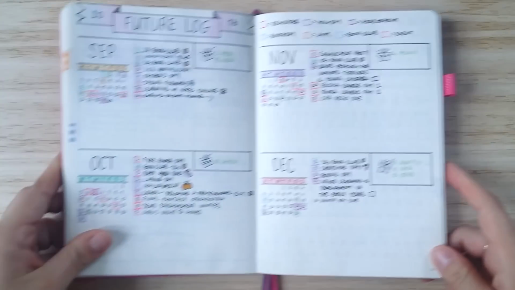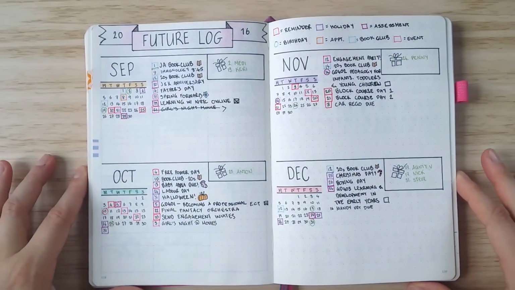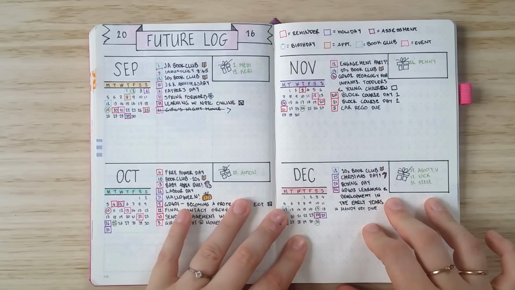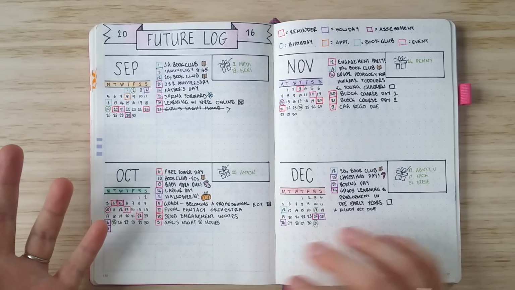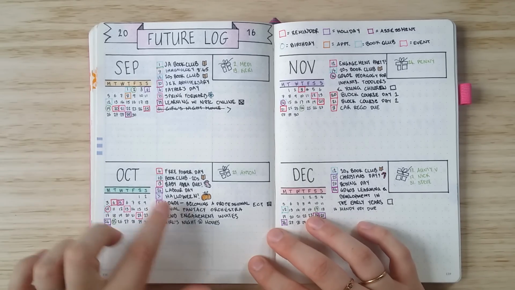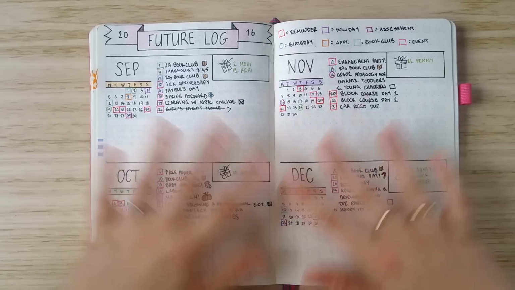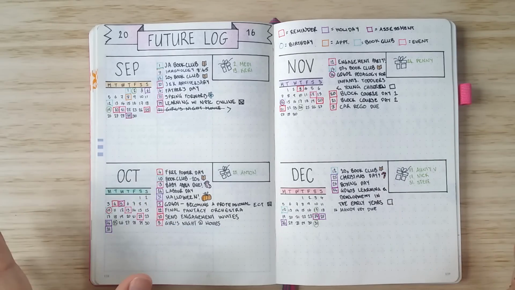I also want to show you this future log from an old planner of mine. Basically, it's kind of the same thing in terms of when I have due dates, combining it with all of my personal things as well.